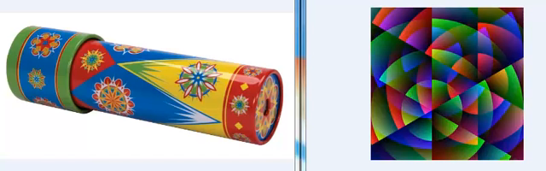Let's take a look at the images on the screen. There you will see a kaleidoscope. Next to the kaleidoscope, you can see the image you may see when looking through a kaleidoscope.